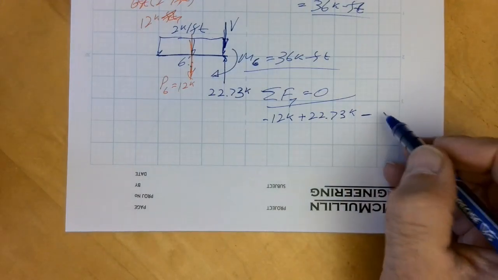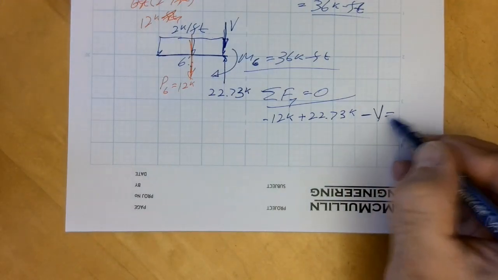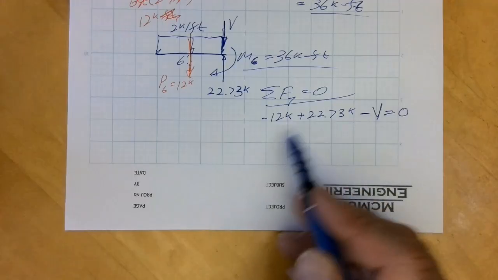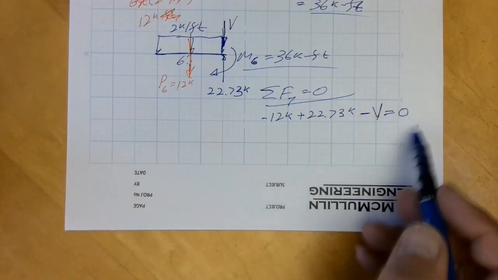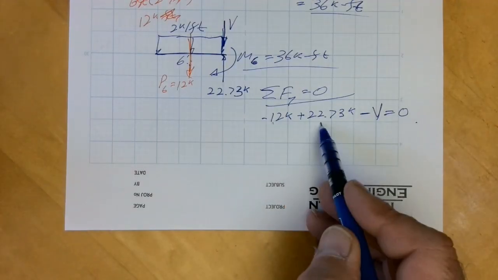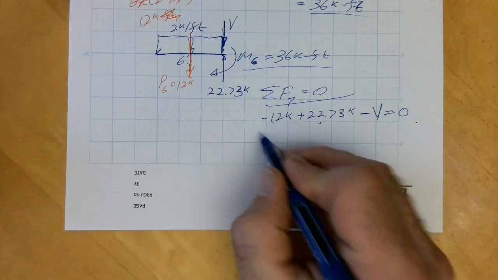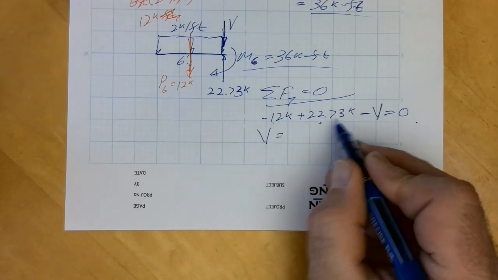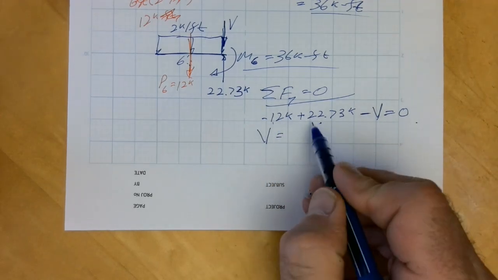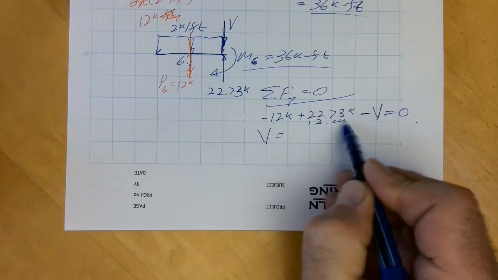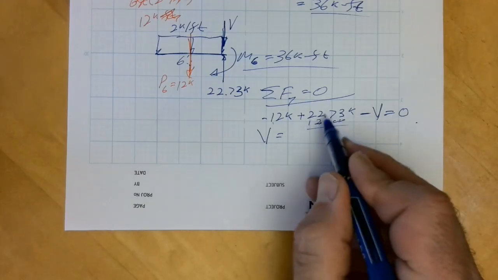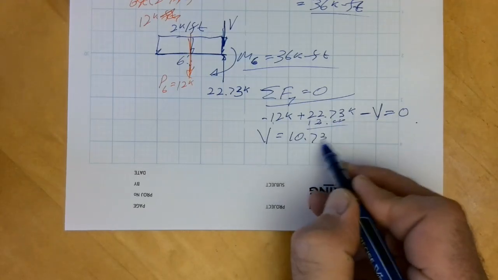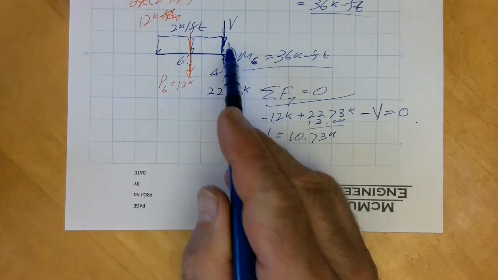So I'll say minus V is equal to 0. So now when I do the math here, V will come over here, this will subtract from here. So I'm going to have shear is equal to 22.73 minus 12, so that's kind of easy to do. That's 10.73 kips is the shear.